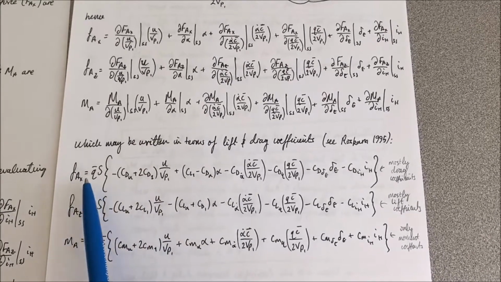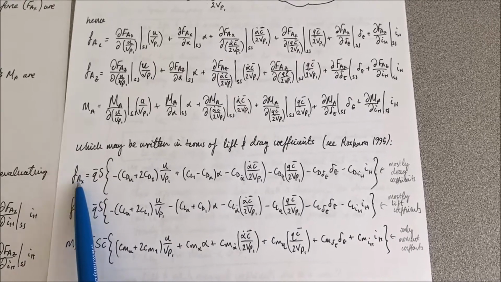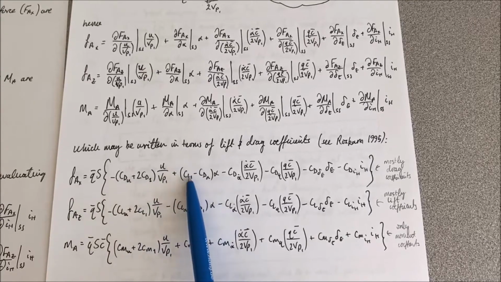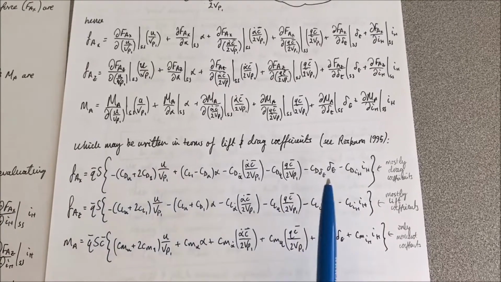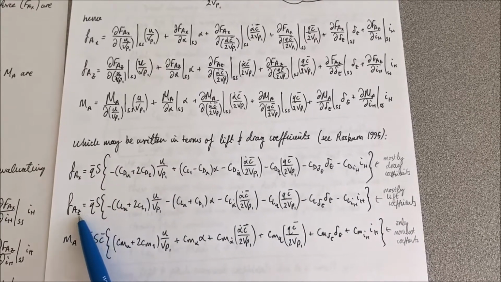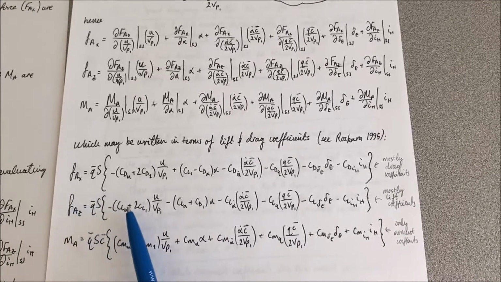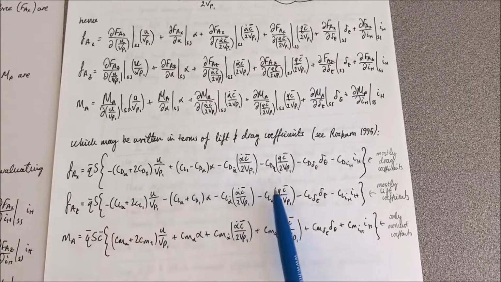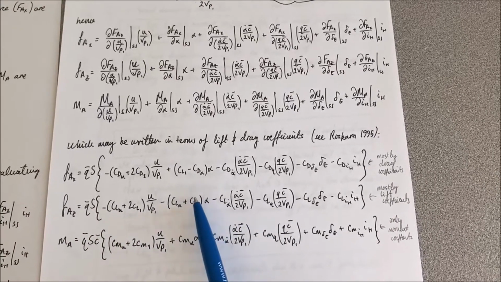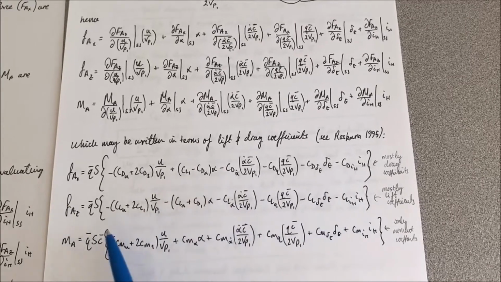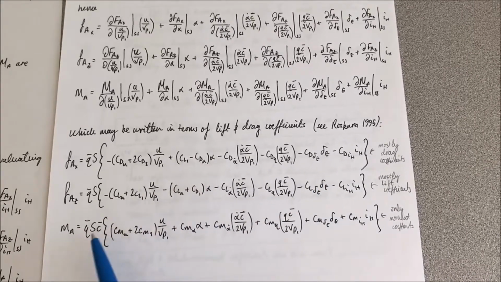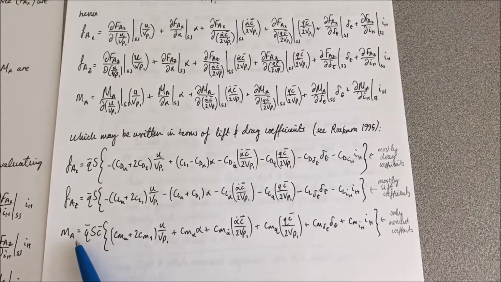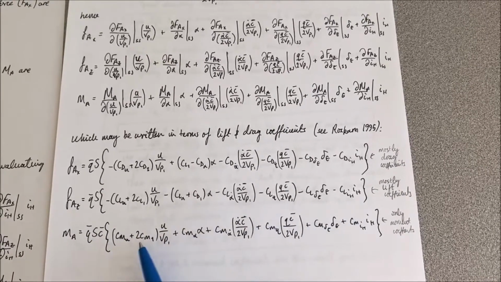And you'll see that in the small perturbation in the drag equation, you have mostly drag coefficients. There are a couple of lift coefficients that affect that as well. And then in the small perturbation in lift force, obviously you'll see mostly lift coefficients. Again, there are a couple of drag coefficients that contribute to that also, but it's mostly lift coefficients. And then in the small perturbation in moment coefficient, you'll see there's mostly moment coefficients in here, look.